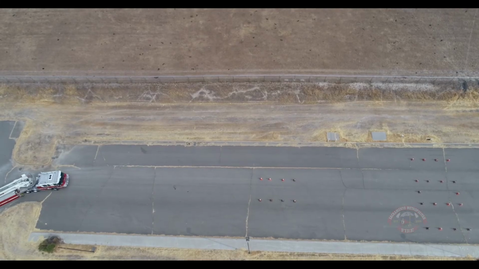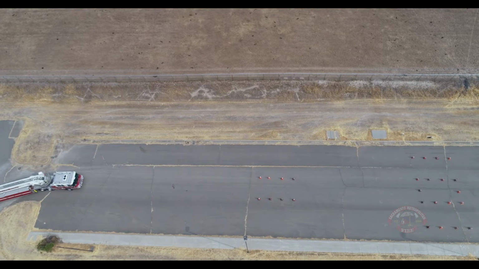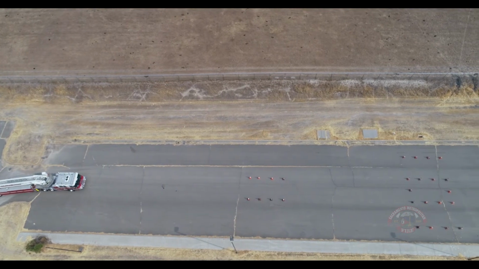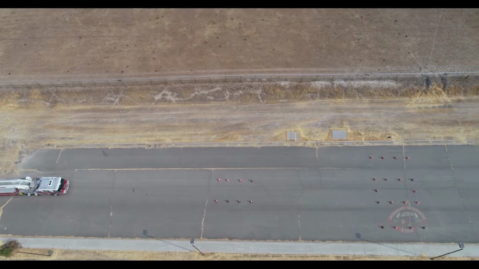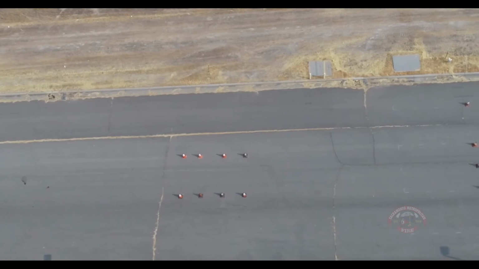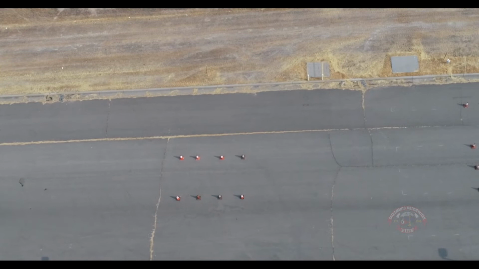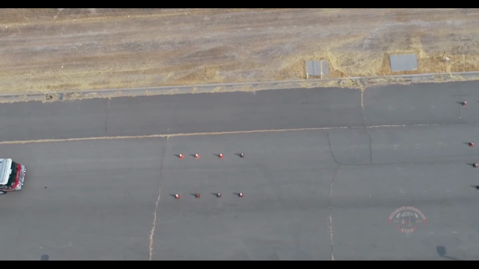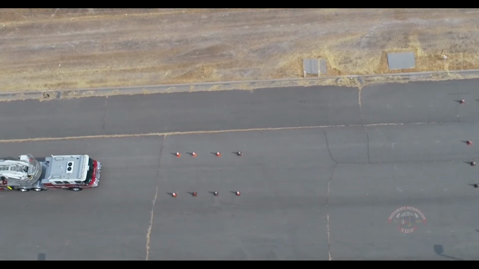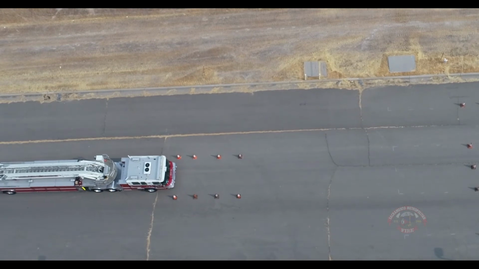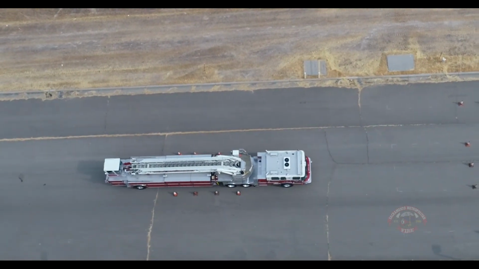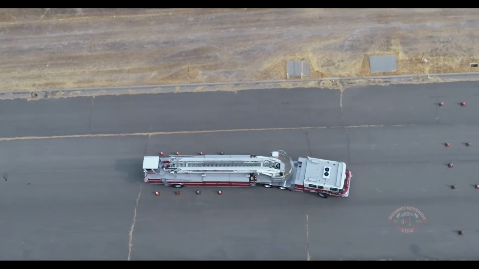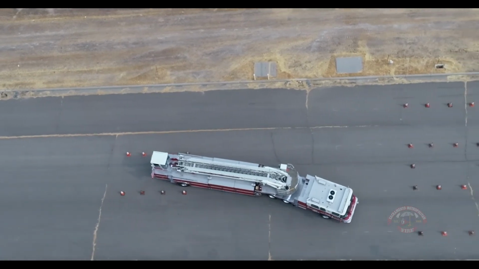Moving on to the lane change exercise. The objective of the exercise is to safely change lanes without hitting any cones while moving forward at a consistent rate of speed. The recommended speed is 10 to 15 miles an hour. Options for this exercise include a low-speed crawl simulating a parking lot maneuver. With this option, the tractor operator can see in the side mirror when the tiller has cleared the lane and communicate that information to the tiller operator.